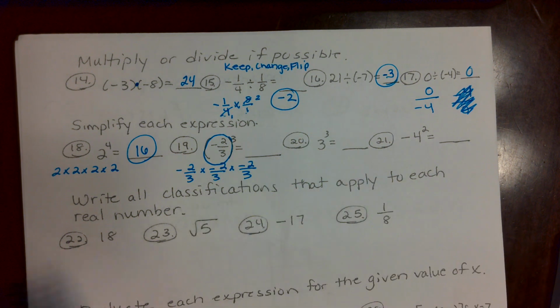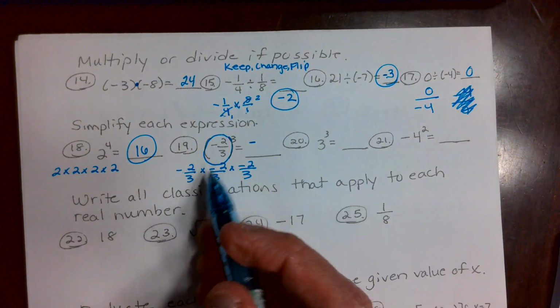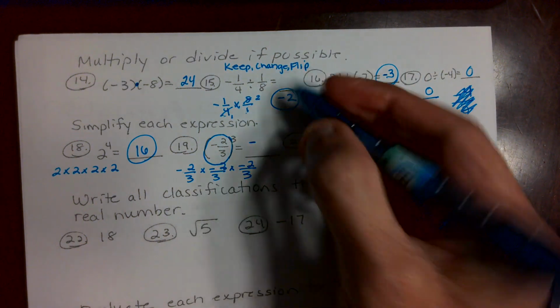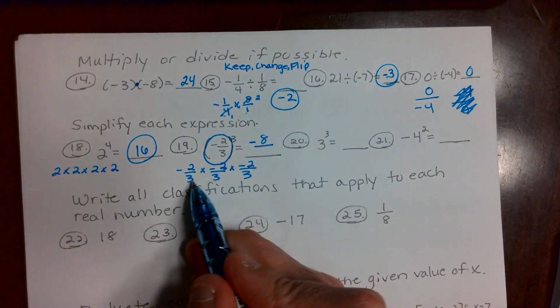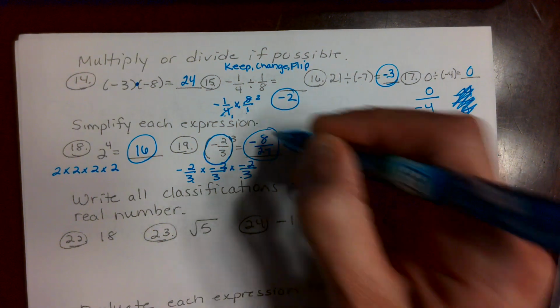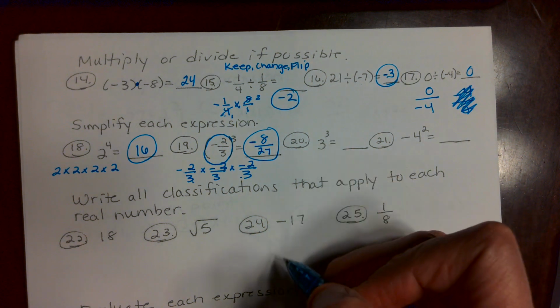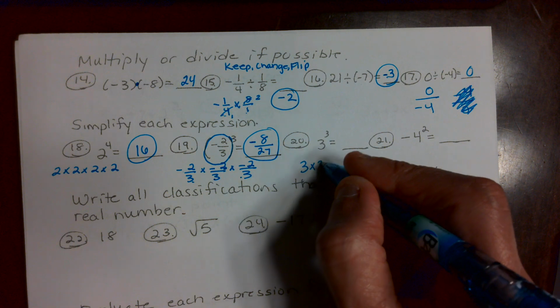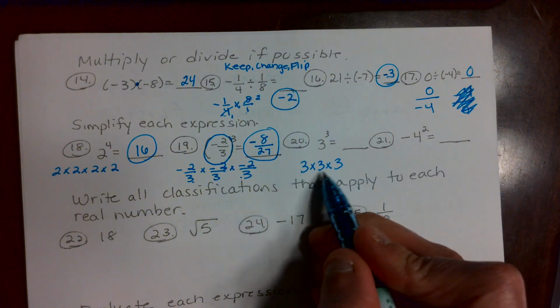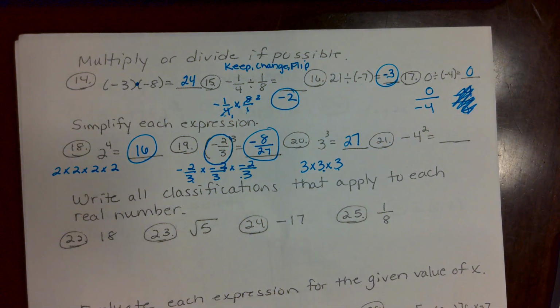My answer is going to be a negative 2 times 2 is 4, times 2 is 8, over 3 times 3 is 9, times 3 is 27. 3 to the third. 3 times 3 times 3. 3 times 3 is 9, times 3 is 27.